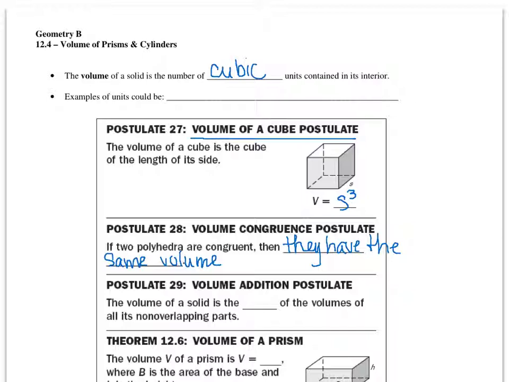Postulate 29, the volume addition postulate, tells us the volume of a solid is the sum of the volumes of all its non-overlapping parts. So this is where we can take a kind of odd, different shape, and split it up into pieces and find the volume of each separate piece.